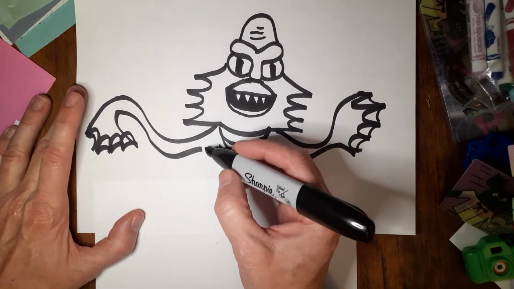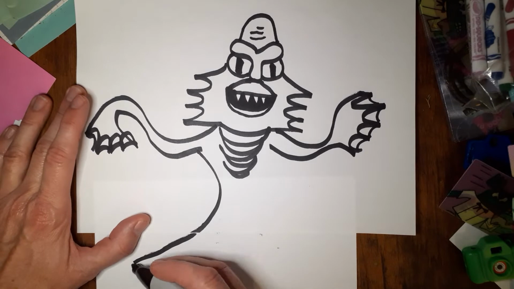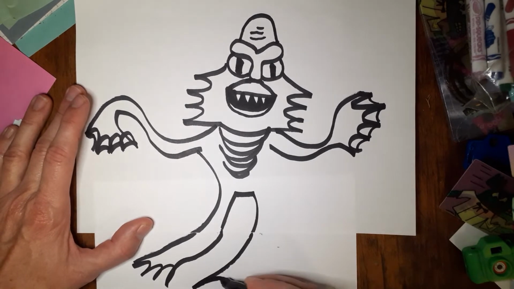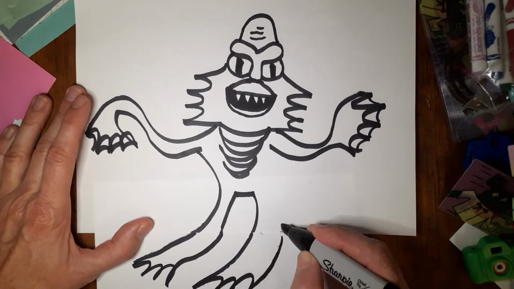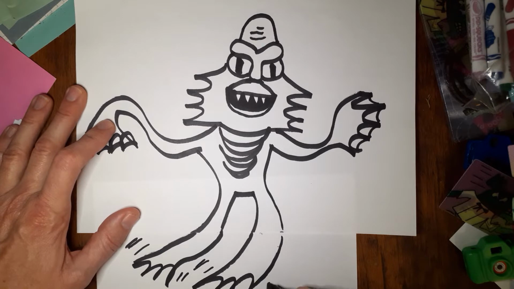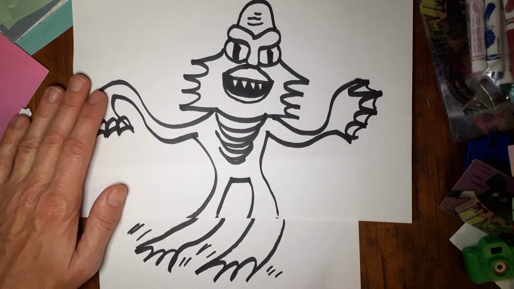All right. And so now you're just going to draw a big old leg wherever you want to, really. 1, 2, 3. And another big old leg. 1, 2, 3. Like that. And I always like to make little lines here to show that he's shimmying through the water a little bit. Whoops. Oh, I messed him up. That's what happens when you do this.